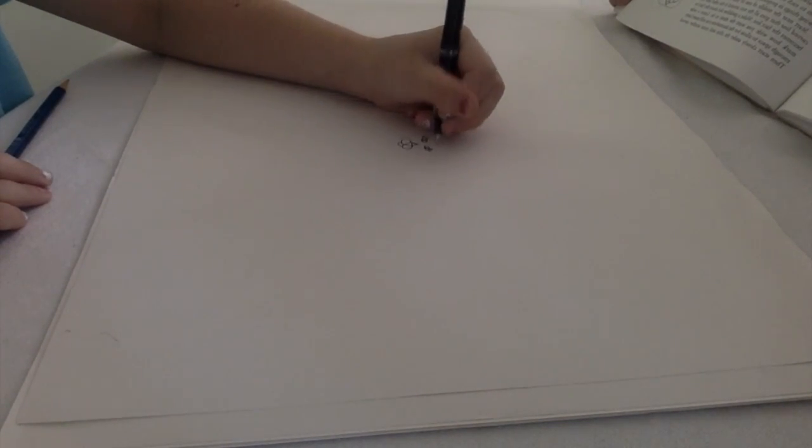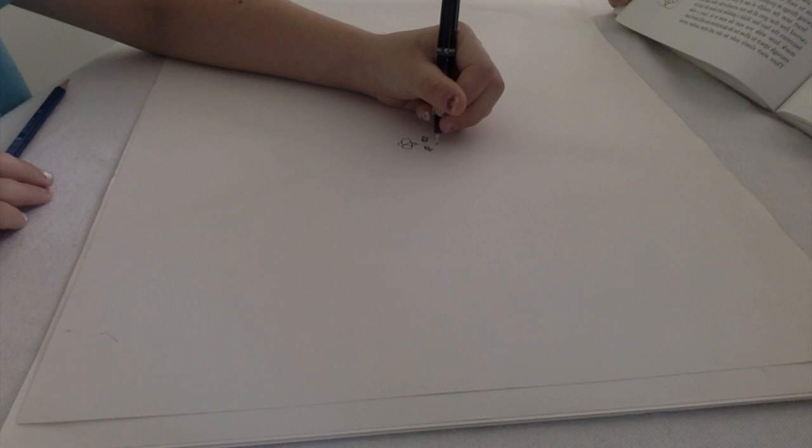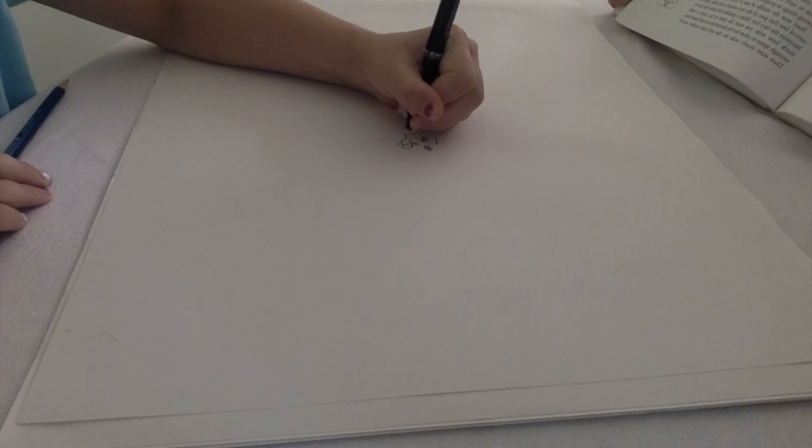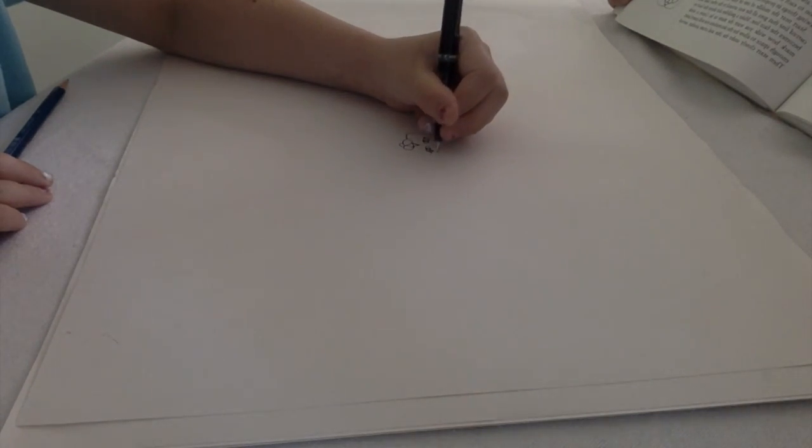Good job, Tessa. Tessa's using the rollerball pen. She's being brave. No erasing for you. Making the face, and you connect it down to the left cheek. Good.